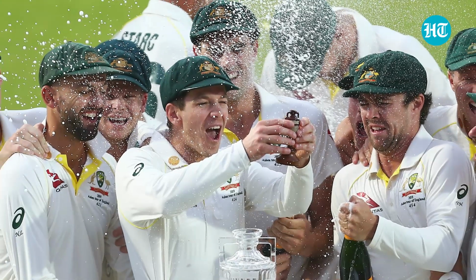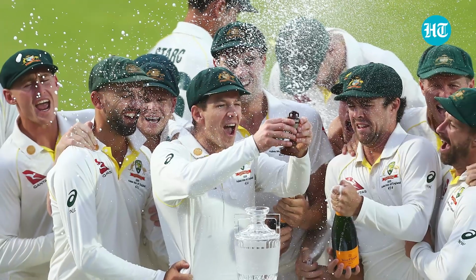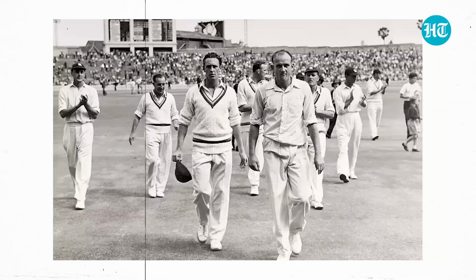If the series is tied, the winners of the previous edition retain the title. The first time it happened was in 1938, and being the defending champions, Australia retained the Ashes.